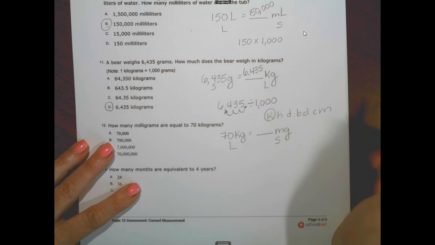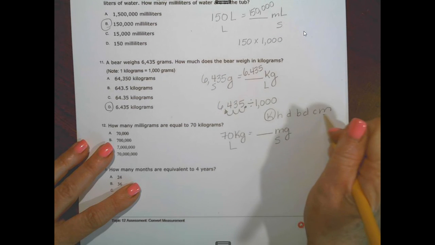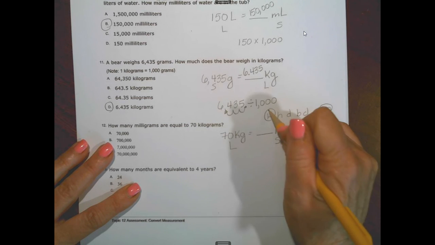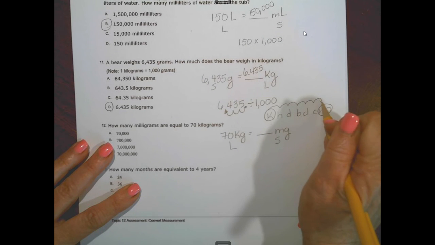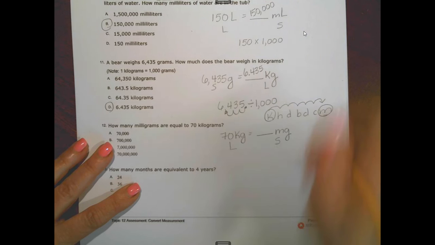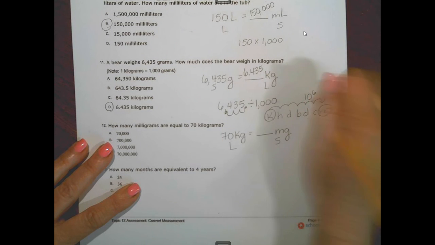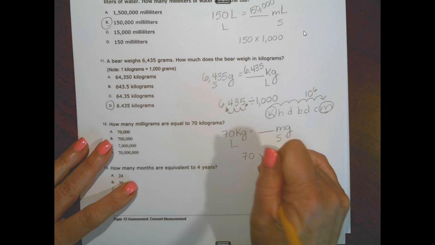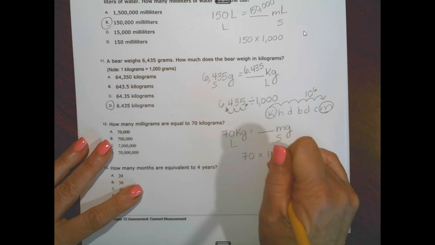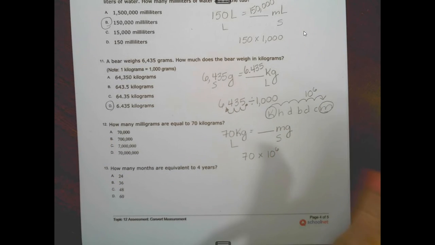Here's our kilogram. Our milligram is way over here. We are going 1, 2, 3, 4, 5, 6 places to the right in our mock place value chart. So we're moving 10 to the 6th power. Larger unit to a smaller unit means we're multiplying times 10 to the 6th power, which is a million.